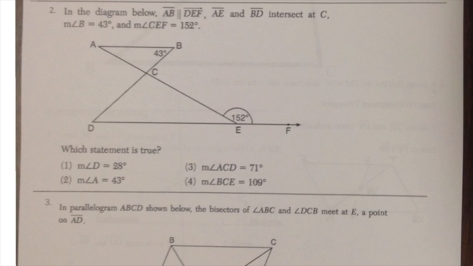Next one. All right, again, we've got parallel lines, and I'll put the arrowheads in here. And again, just reacting to it, this angle has to be 43 degrees because these two angles are the alternate interiors. And they're telling me that that's 152 on the outside here of this triangle. So they're asking me for some true statements. Maybe I'll just go ahead and see how many of these angles I can find and then see which of these would be the true statement.